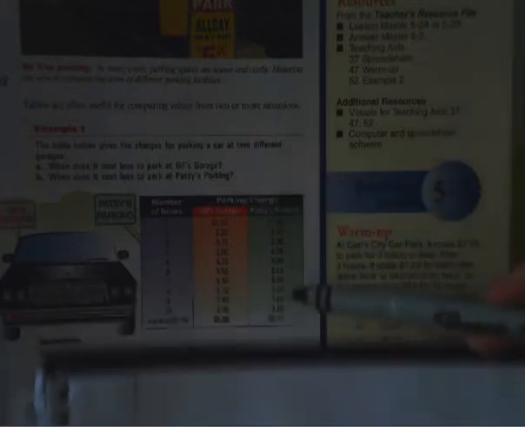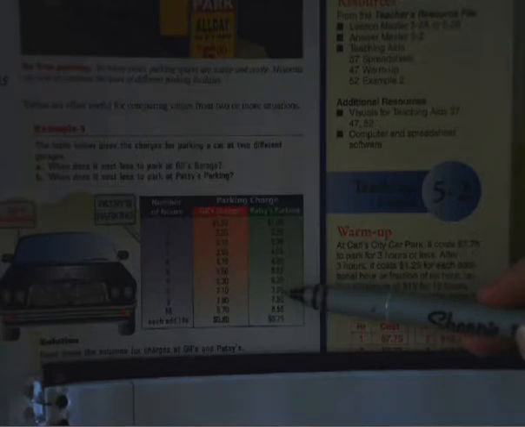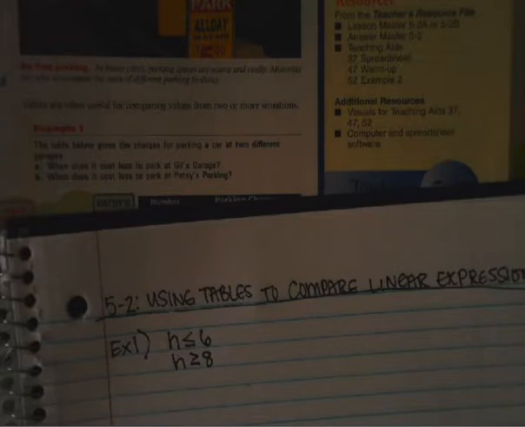Okay, part B says, when does it cost less to park at Patsy's parking? Well, we already know it's tied at 7. And then it looks like 8 on up, it's cheaper at Patsy's. So when I have more than or equal to 8 hours is when it's cheaper at Patsy's. Okay, so that's how we look at the table. Example 2 is actually going to have us draw the table, create the table. So let's take a look at that one.